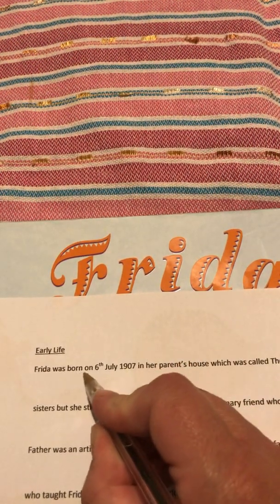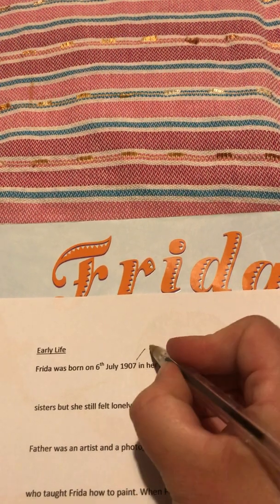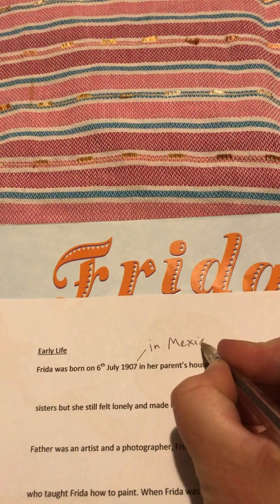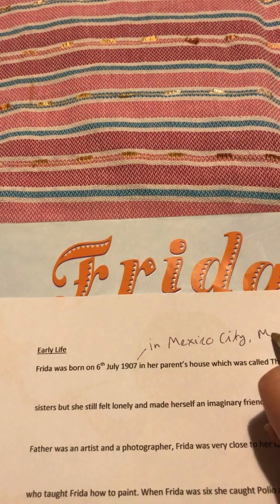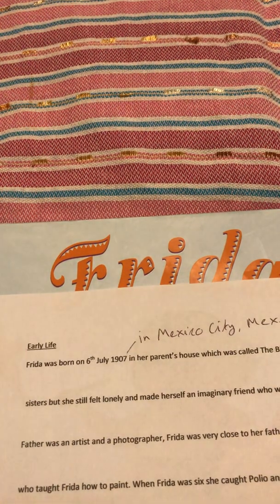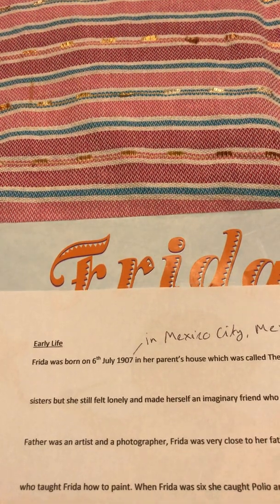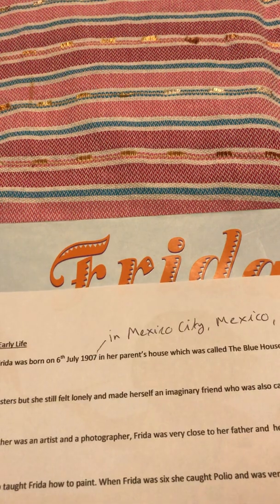Okay, Frida was born on the 6th of July 1907 in Mexico City, Mexico, in her parents' house, which was called the Blue House. They were very artistic. Okay, carry on going.